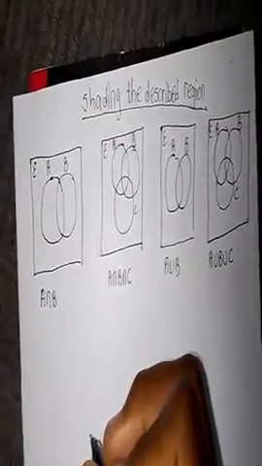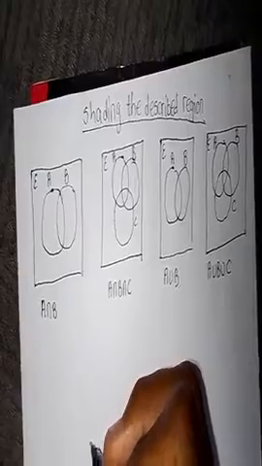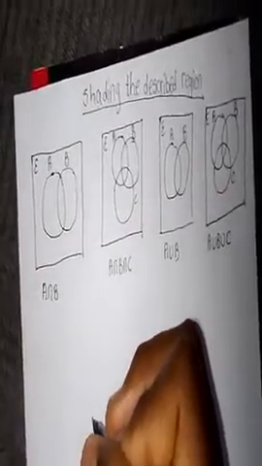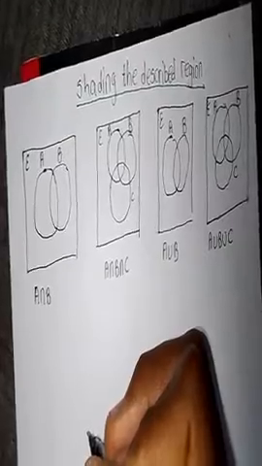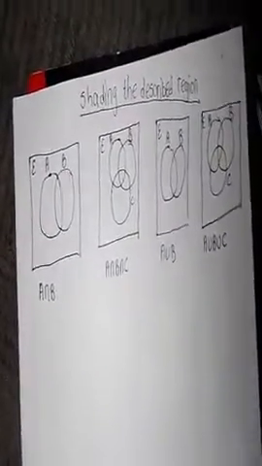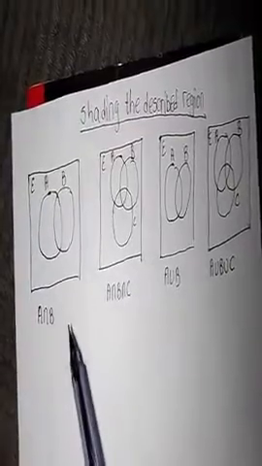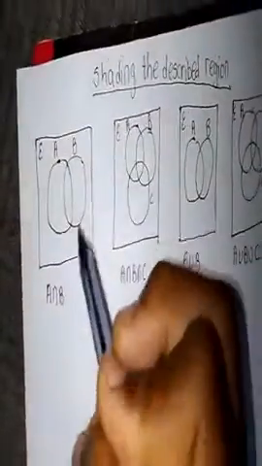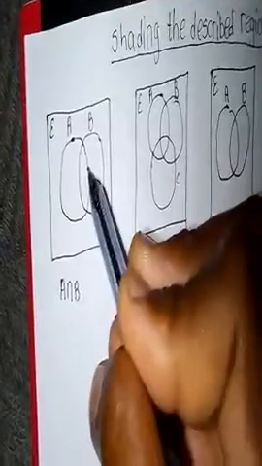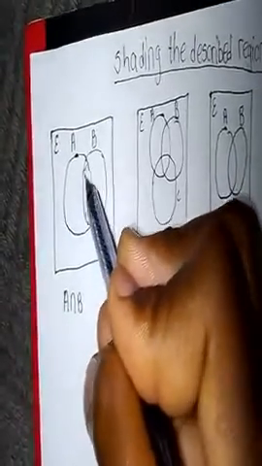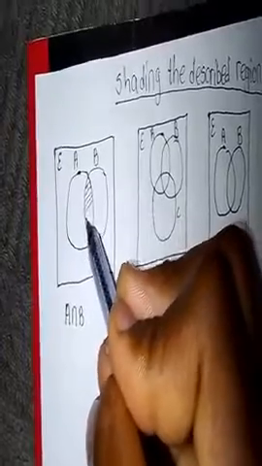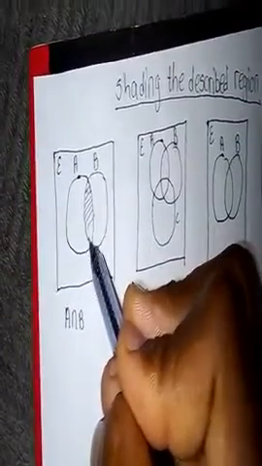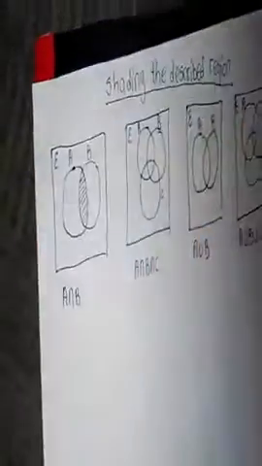Okay, now let's start shading the described region. So we're going to start with the basics, which are shading A intersection B. So A intersection B, it's this part in the middle where the elements of A and B share these elements here in the middle. So this is the answer.